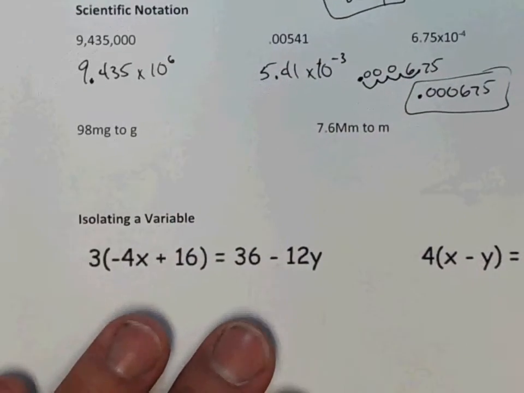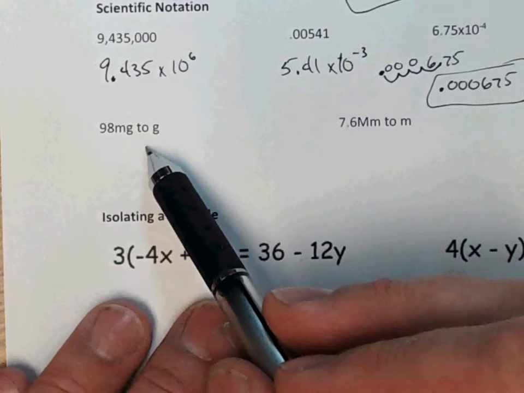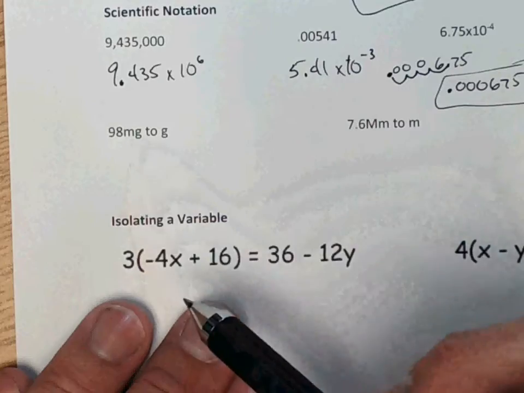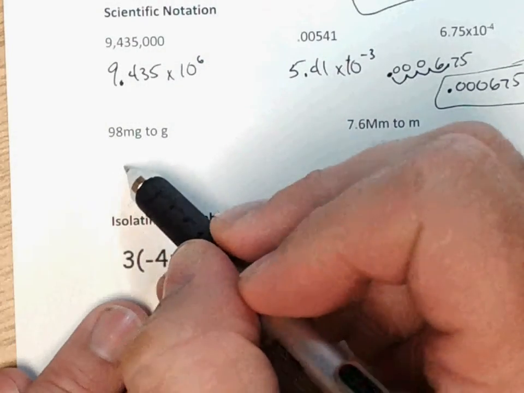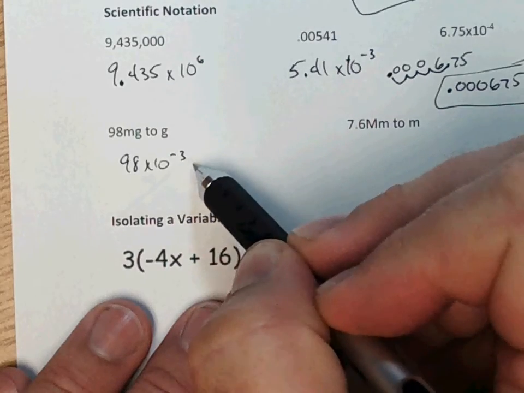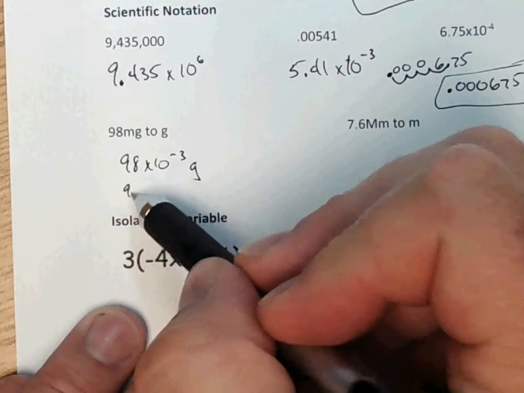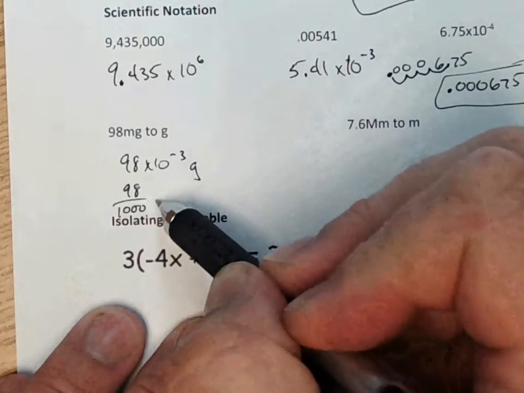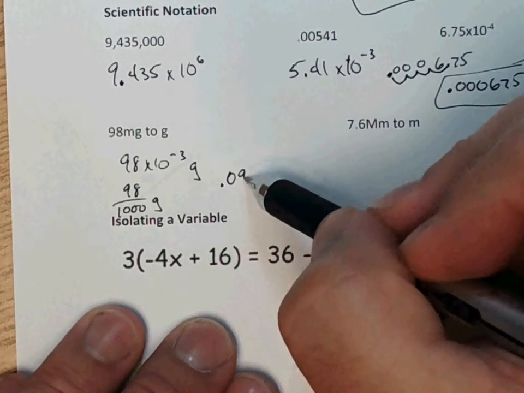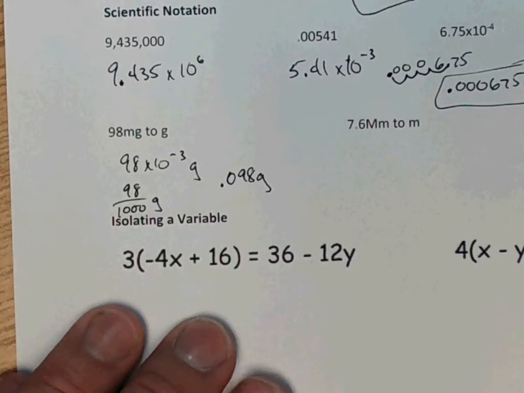Now this is how you might see it more in this class. A lot of times we might use milliamps, which is fairly common, so we do electricity. I put grams here, but it doesn't matter what this part is, it's the milli that we're concerned with. So milli means 10 to the negative 3, so this is 98 times 10 to the negative 3, and that would now be grams. Or milli is 1/1000th, so you could have 98 over 1,000 grams. Both of those mean 0.098 grams. So that's 3 different ways to write the exact same thing.